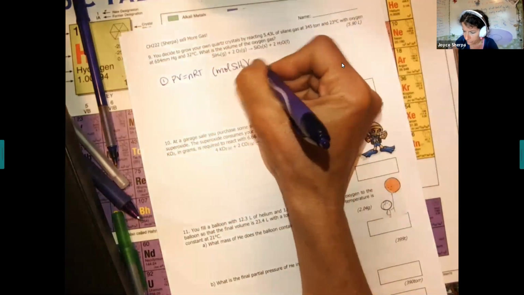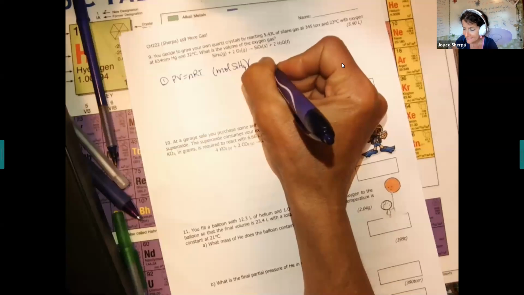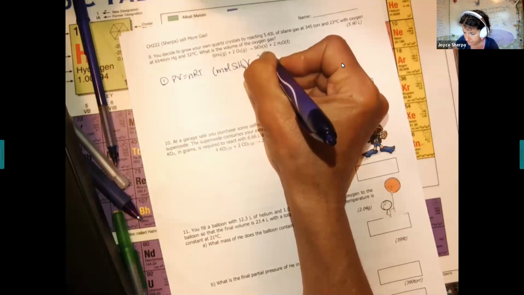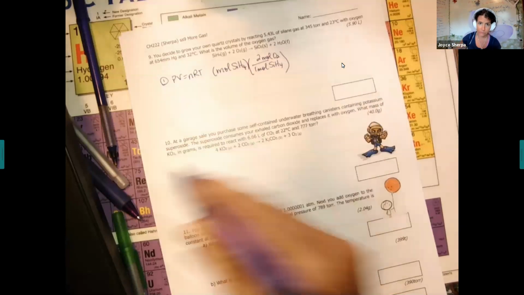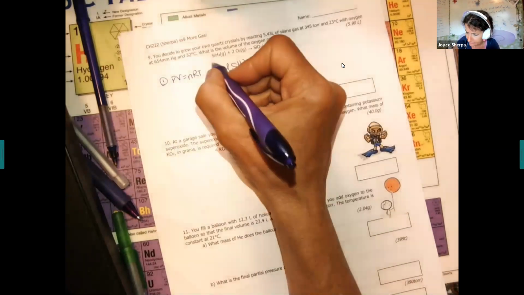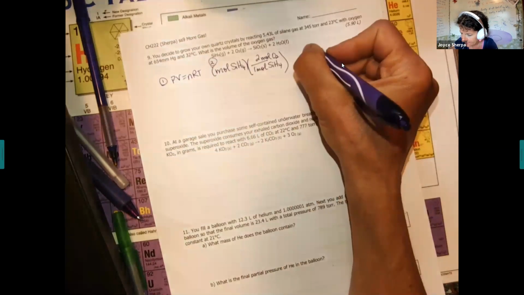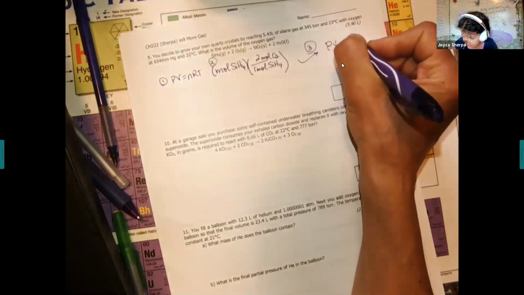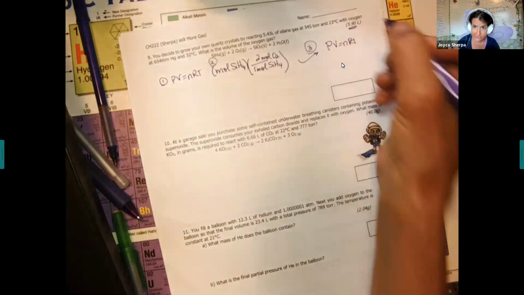Then you do your mole to mole ratio, right? I did it actually a different way, and I'll show you that in a minute. So there is always more than one way. Your second step would be this, and then your third step is you would do PV equals nRT again, and you'll get my answer.